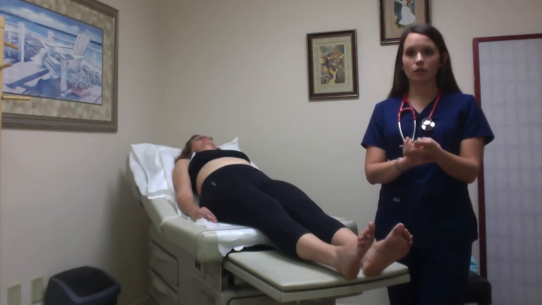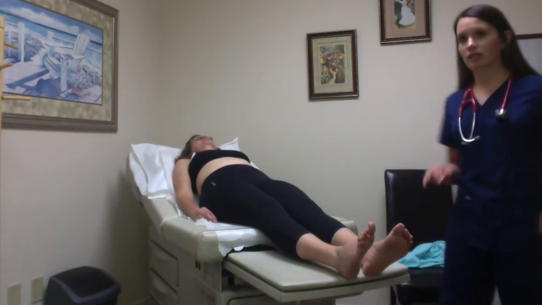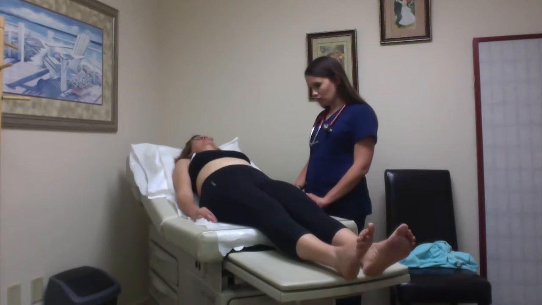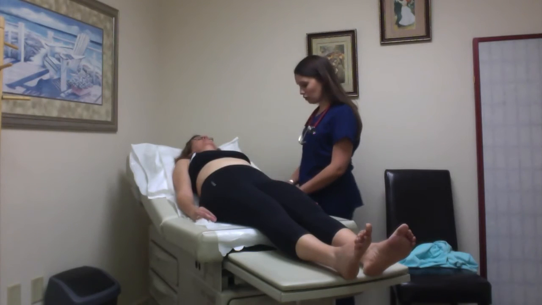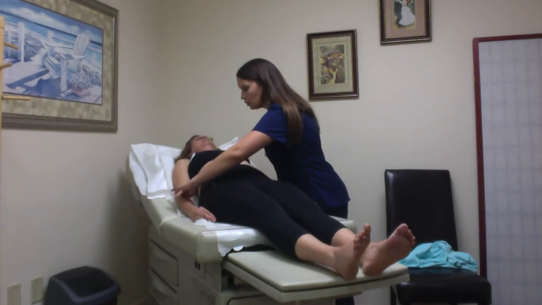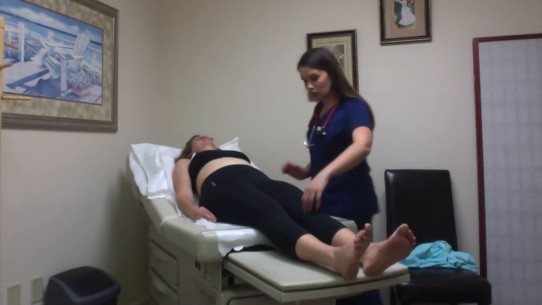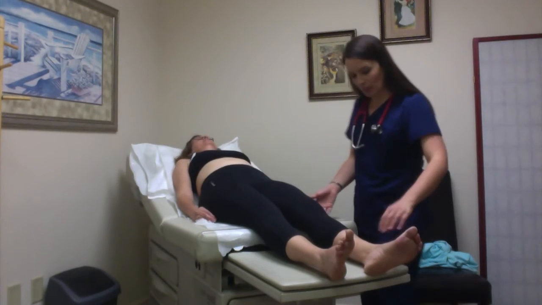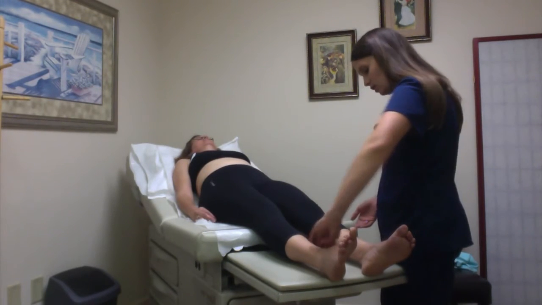So now I'm going to assess her pulses. I'm going to assess her radial, brachial, femoral, popliteal, posterior tibial, and dorsalis pedis pulse. I'm noting the rate, rhythm, and amplitude. I would do these bilaterally. Brachial. Femoral. Posterior tibial. And dorsalis pedis.